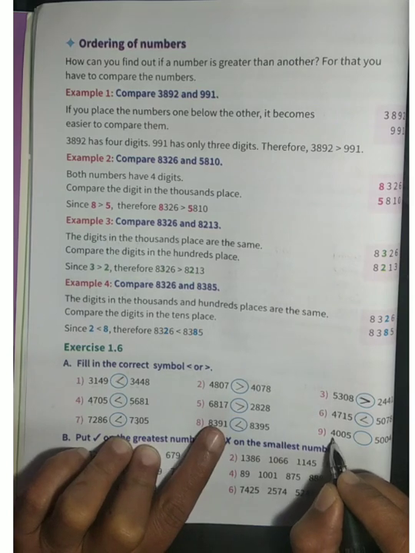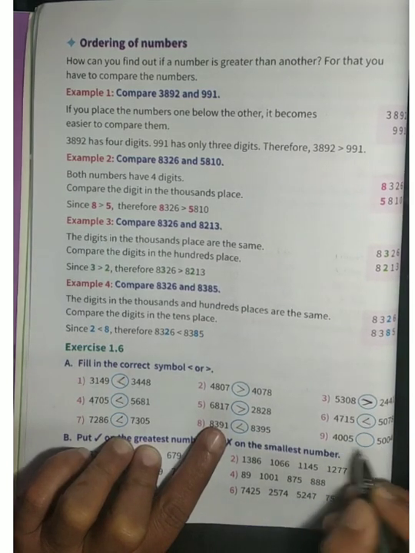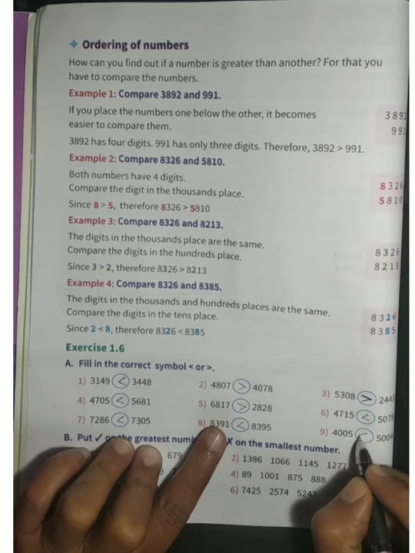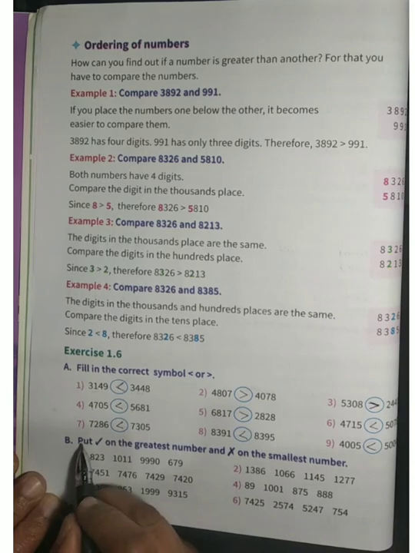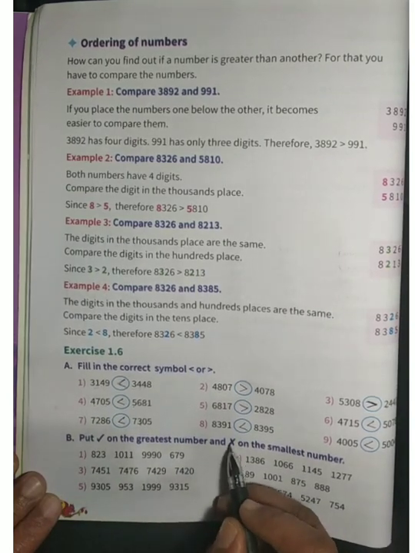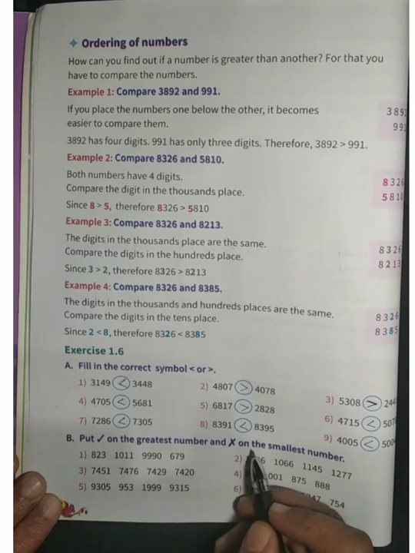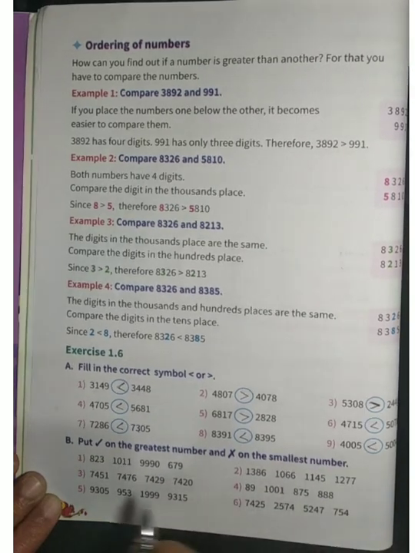Finally, here it is 4005. Here it is 5004. So 4005 is smaller than 5004. So we write this. The next one, put a tick on the greatest number and a cross mark or an X mark on the smallest number.